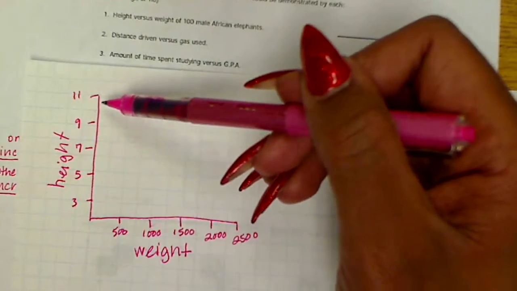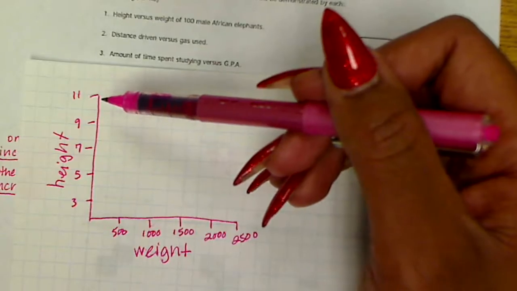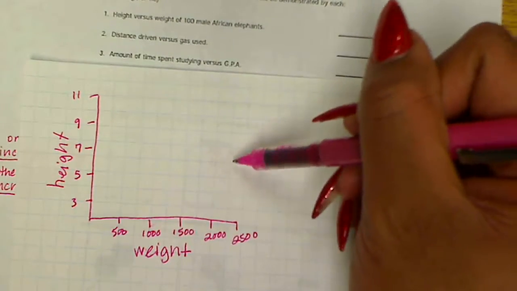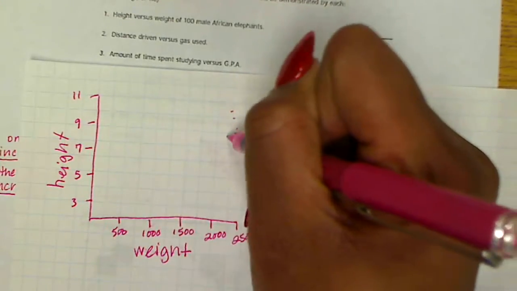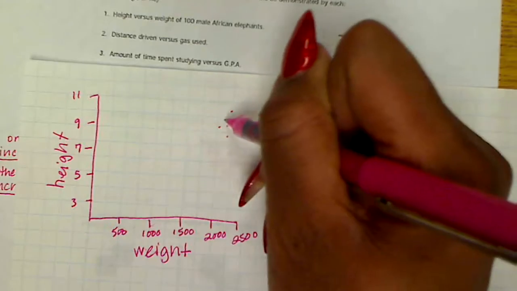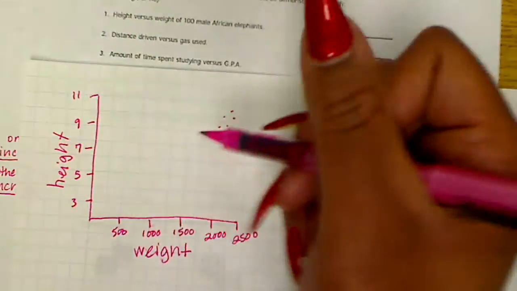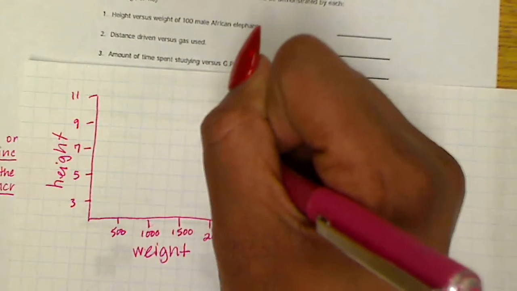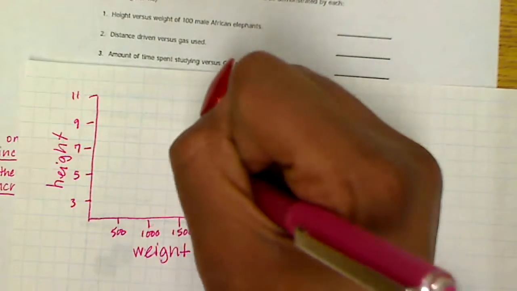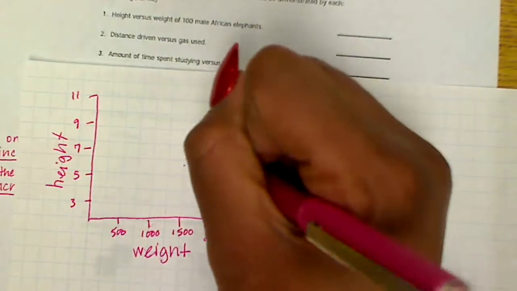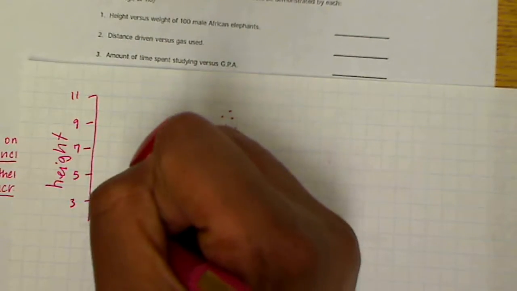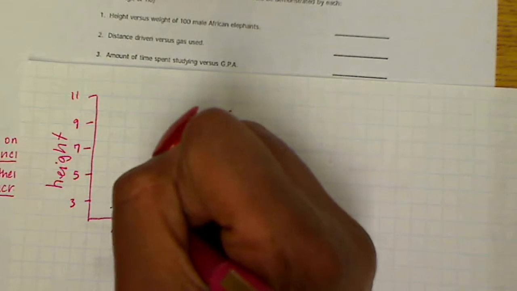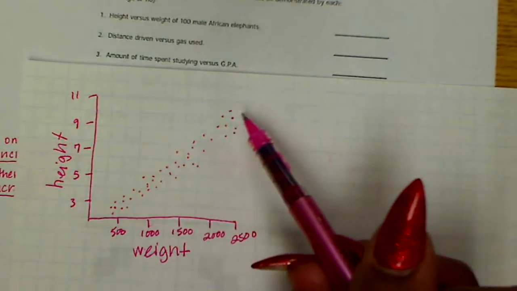So if I'm an elephant and I'm between 7 and 11 feet tall, do you think I'm going to weigh at the bigger end or the smaller end? Right. My taller elephants are probably going to weigh closer to between 2,000 and 2,500 pounds. My mid-range elephants, 5 to 9 foot tall, probably going to be between 1,000 and 2,000 pounds. And my short guys, my little baby elephants, are probably going to be less than 500 pounds, the newborns. So what type of correlation do we see here?